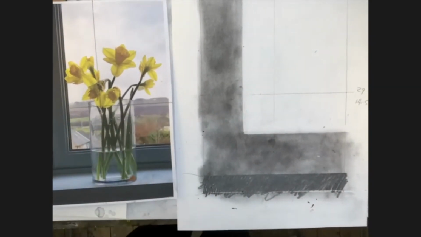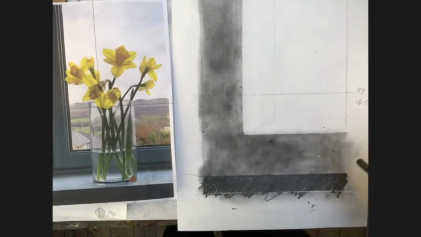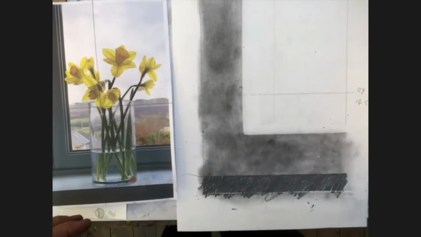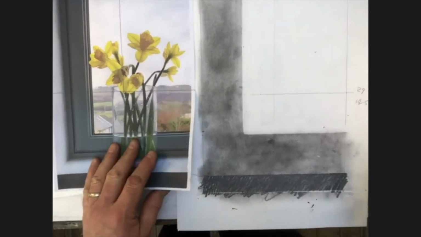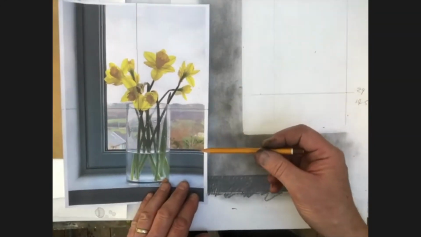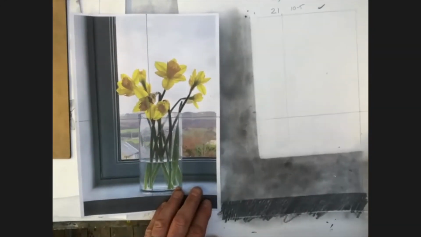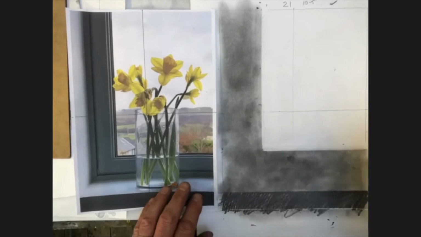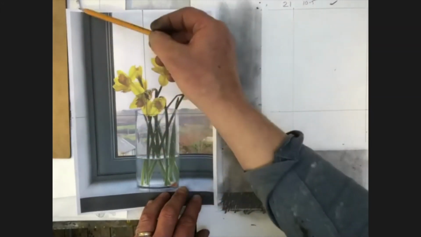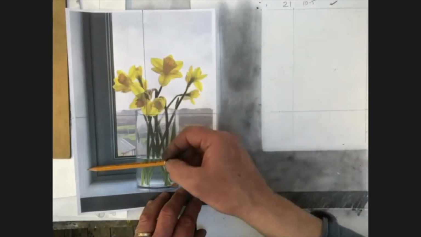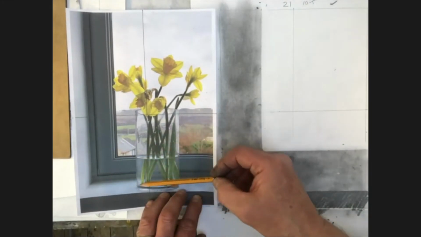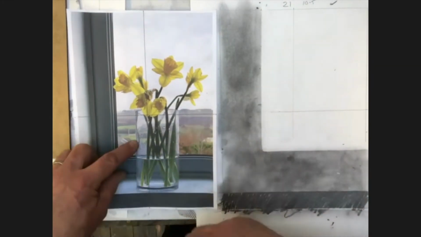And the next thing I want to do is think about where, so there's in the image, hang on. There we go. So you've got the wall here, the inside wall of the window, and the windowsill. I want to look at where they are.